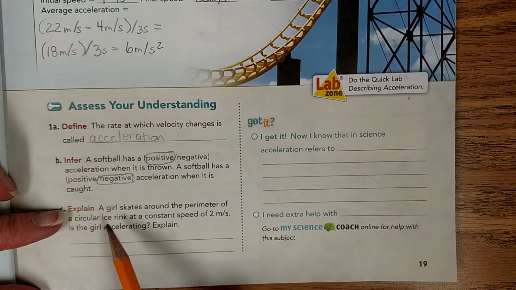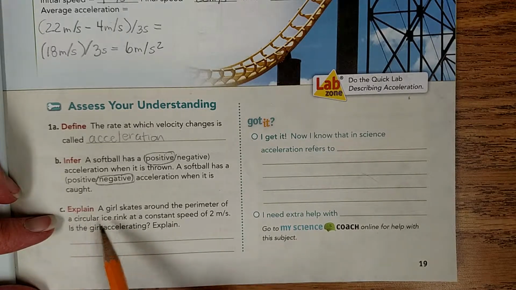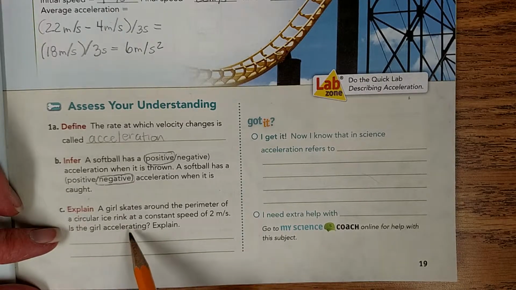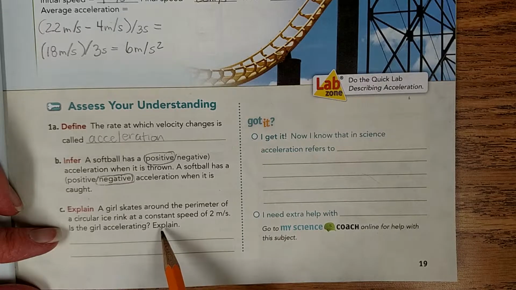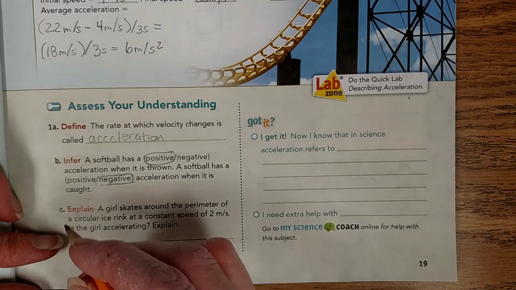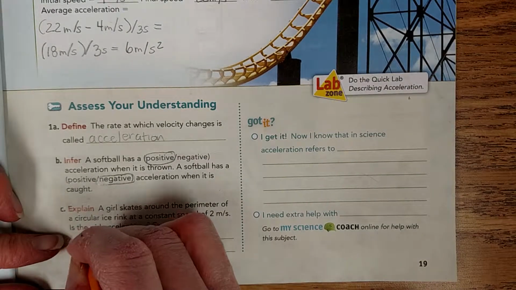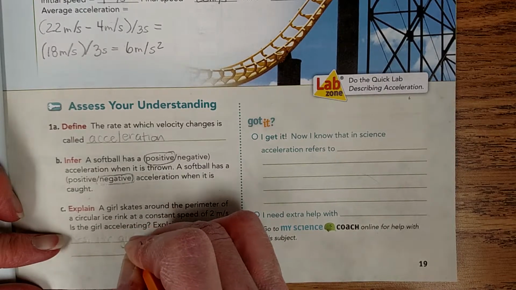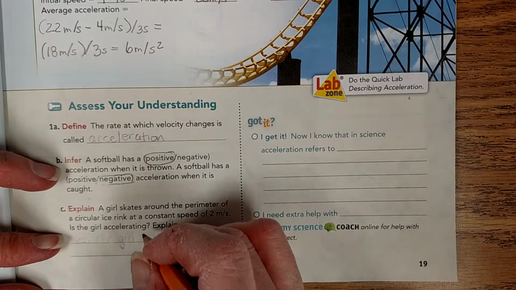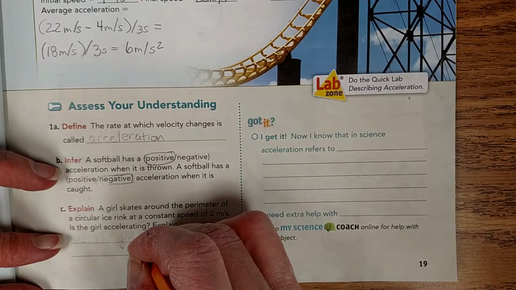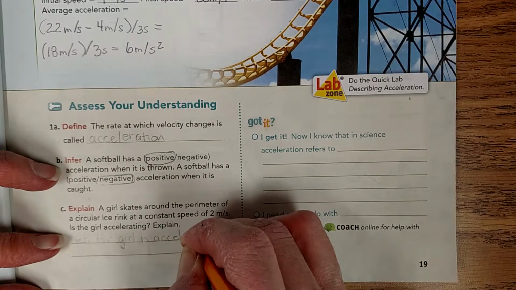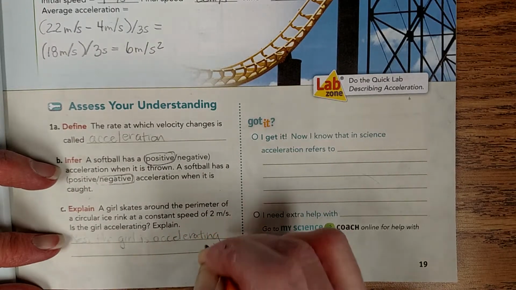Explain. A girl skating around the perimeter of a circular ice rink at a constant speed of 2 meters per second, is the girl accelerating? And explain. Yes, she is accelerating because we talked about acceleration. Yes, the girl is accelerating because acceleration has to do with direction also. The girl is accelerating because she is changing direction.